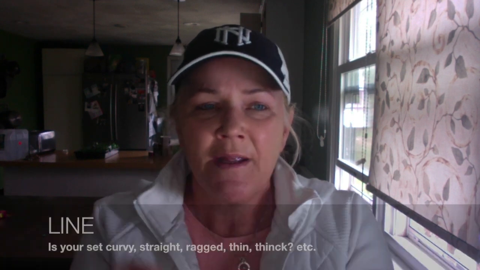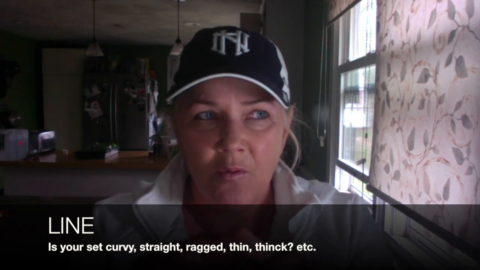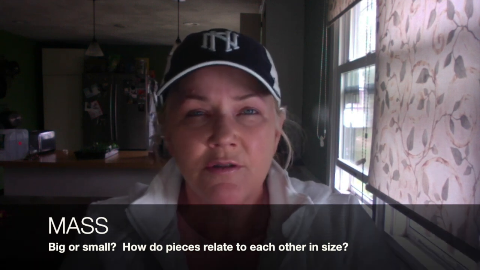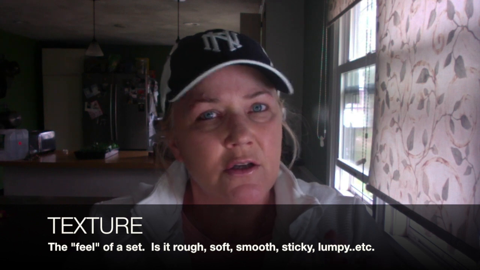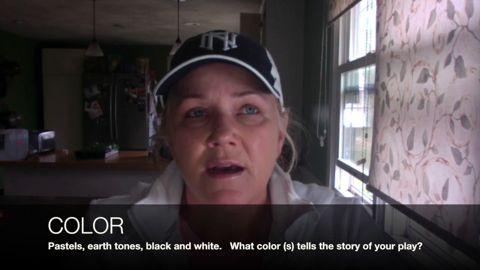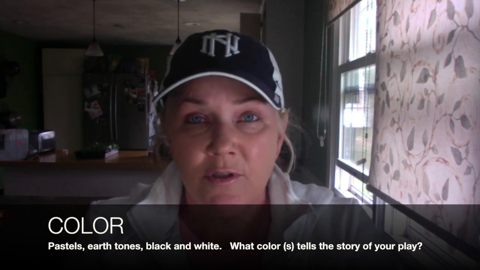The 5 or 6 elements of design, those things that are needed in order to make a good set, depends on who you speak to, but they are line. So do you have circular lines or straight lines? What line do you have? Mass, how big or small it is. Texture, what it feels like and looks like. Does it look rough? Does it look smooth? Does it look soft? Does it look leafy? Whatever it might be. Certainly color is the fourth one that can express mood and tone 100%.